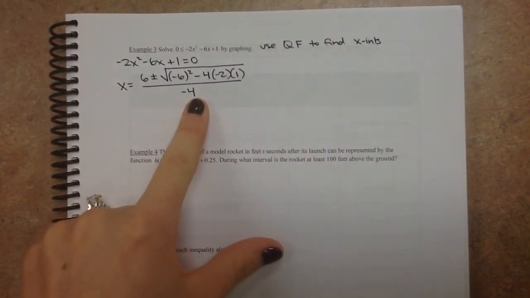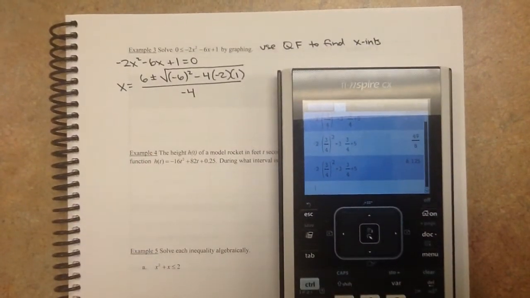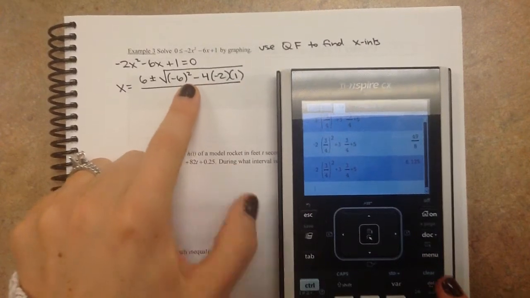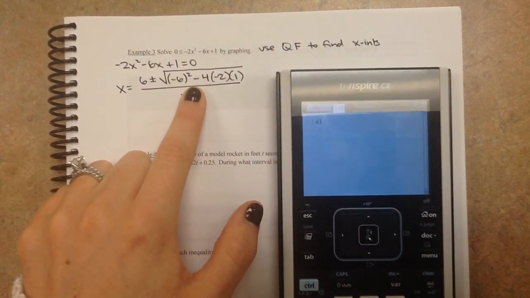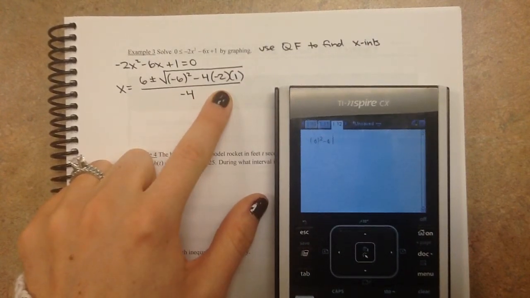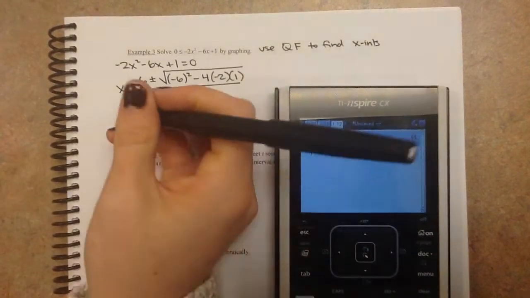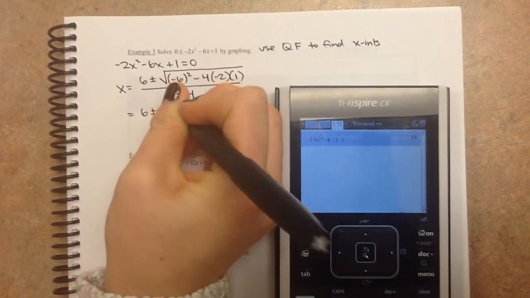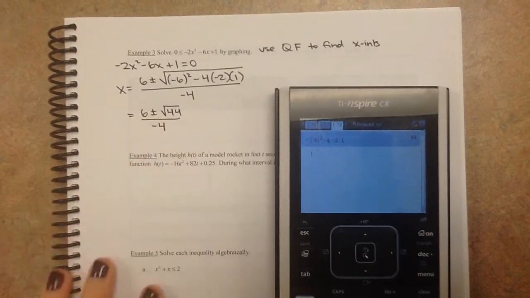So I can just plug this into my calculator because I'm going to get decimals. This is the one and only time where you actually do want to get decimals for your approximation. So -6 quantity squared, make sure it's in parentheses, minus 4 times -2 times 1. So I have a 44, which proves to me that we were right in thinking that it didn't factor, because 44 is not a perfect square, so this is going to give you irrational numbers.